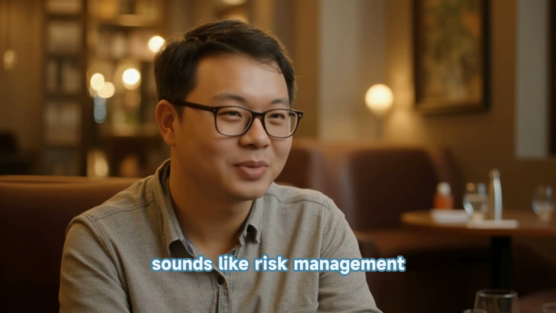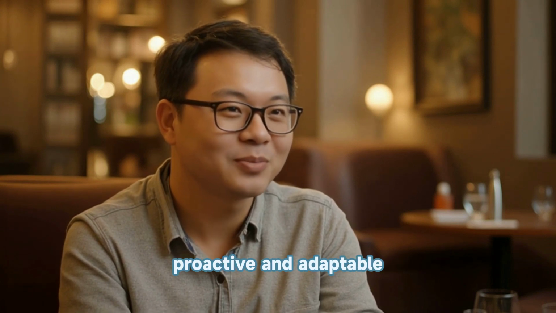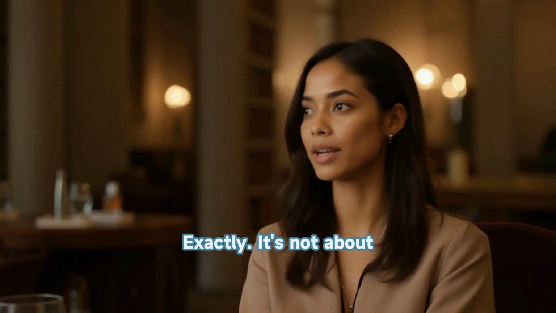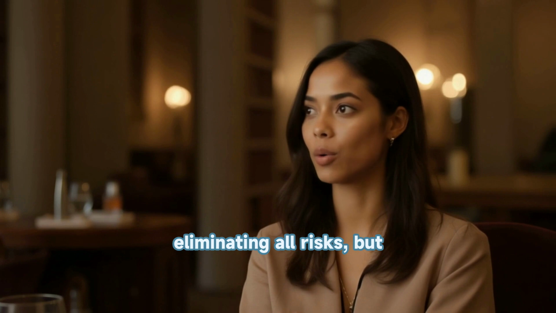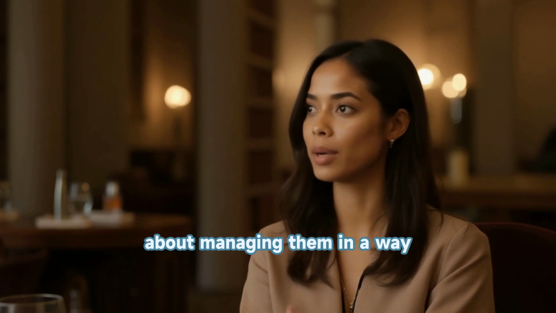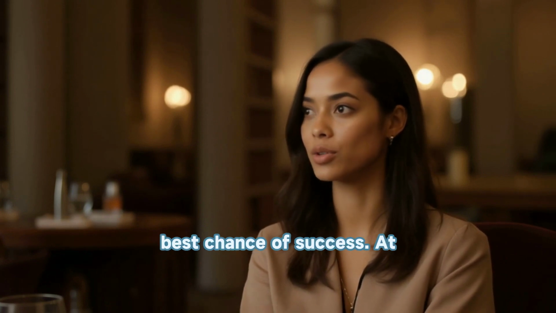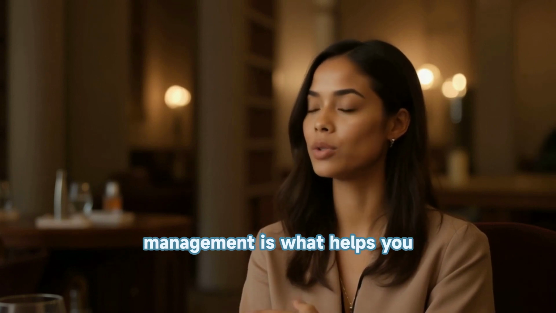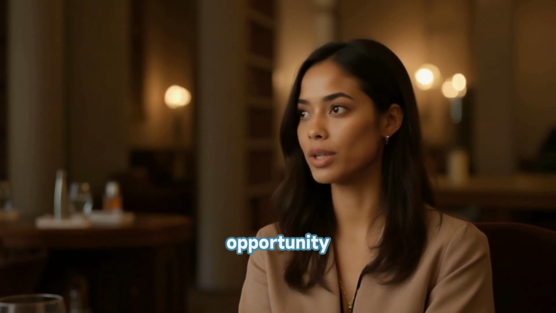It sounds like risk management is really about being proactive and adaptable, whether you're managing a small team or a massive project. Exactly. It's not about eliminating all risks, but about managing them in a way that gives your project the best chance of success. At the end of the day, risk management is what helps you turn uncertainty into opportunity.